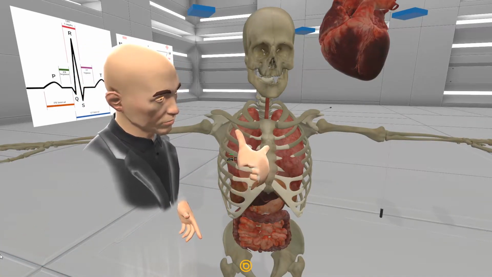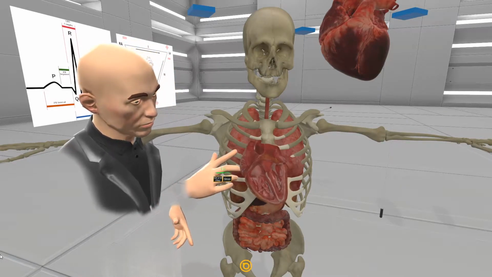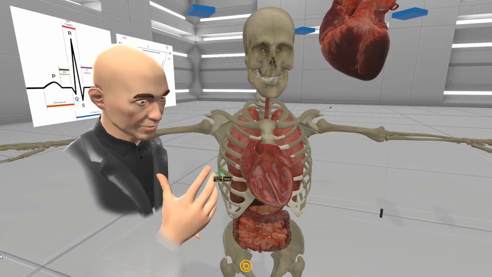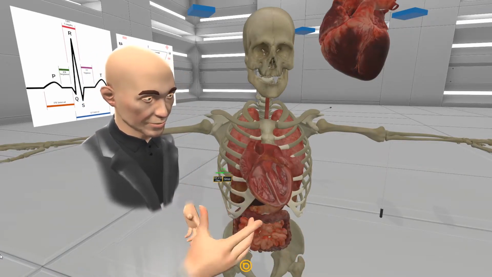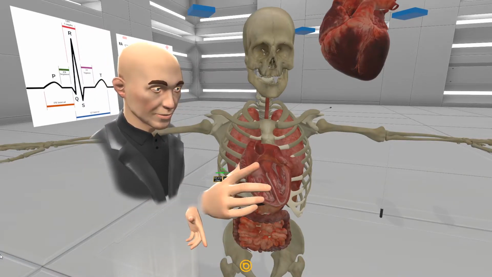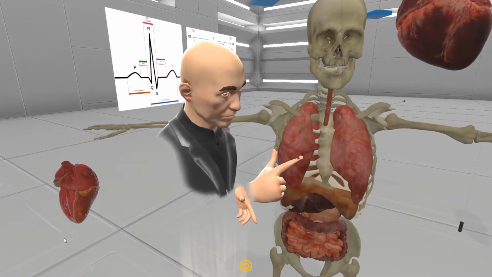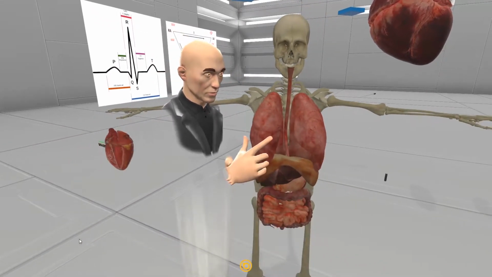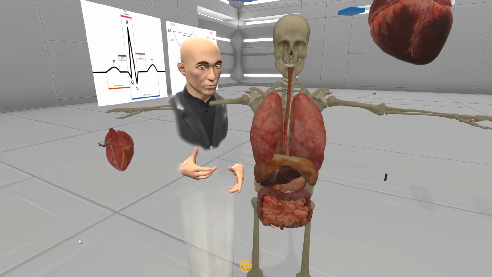Now, if I go in and I pull that heart out, you can see that the heart actually is slightly tilted towards the left-hand side, so the apex of the heart points a little bit towards the left side of the rib cage. I'm going to pull this heart away, and I'm going to pull forward the internal anatomy. This is the anatomy of both the chest and of the abdomen.